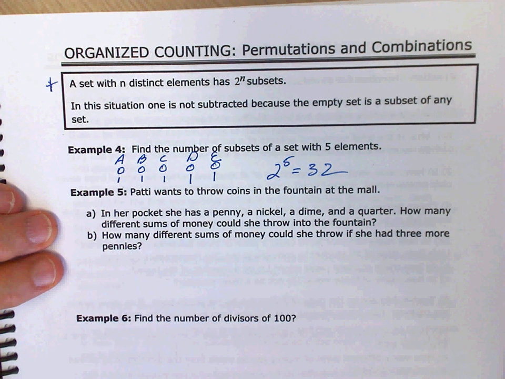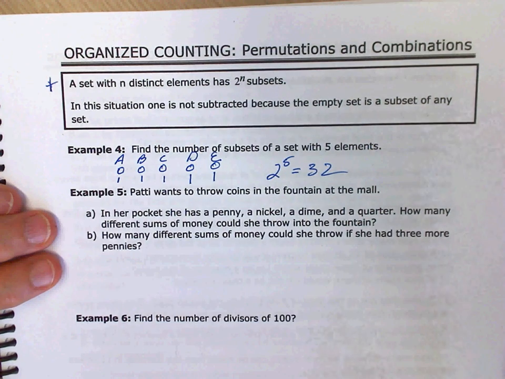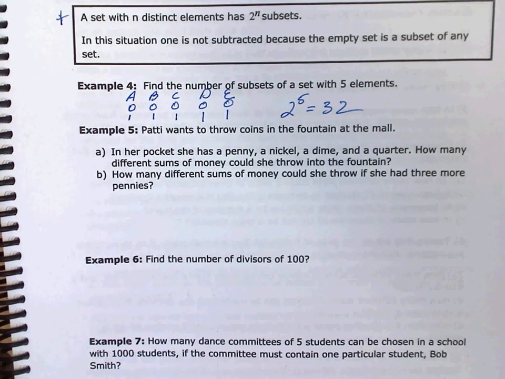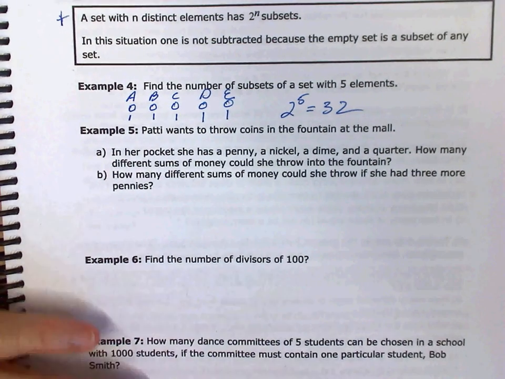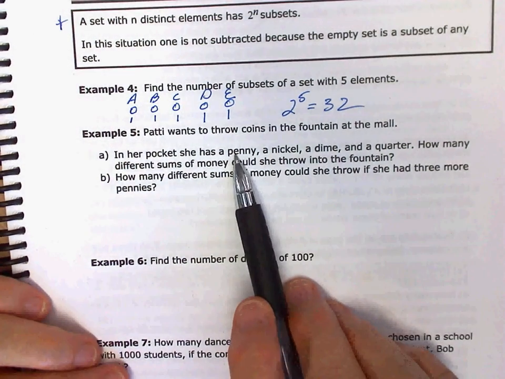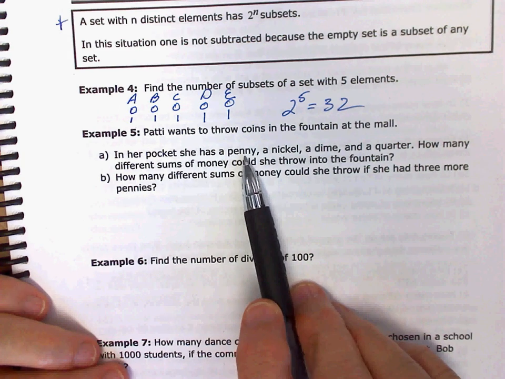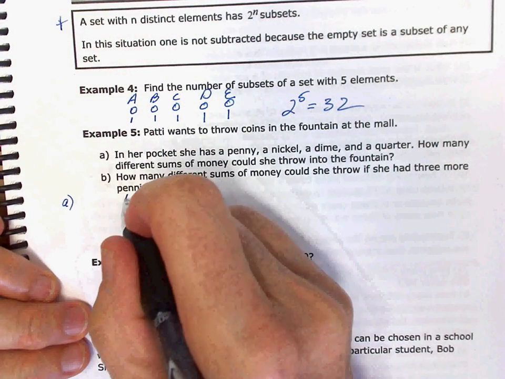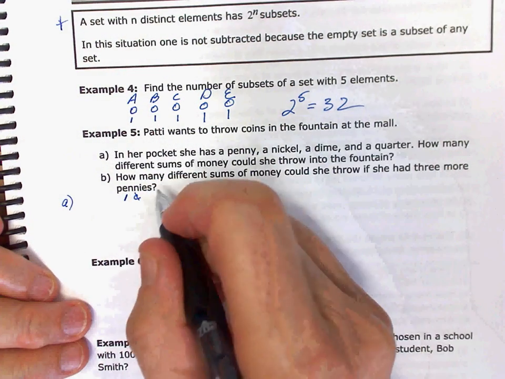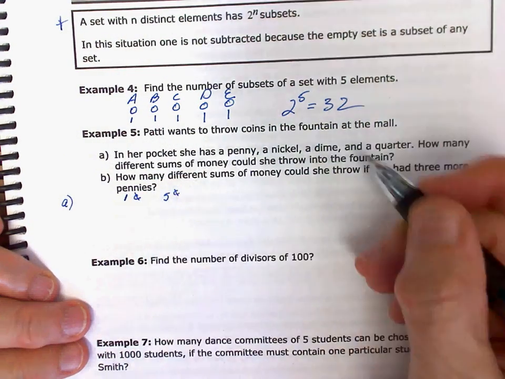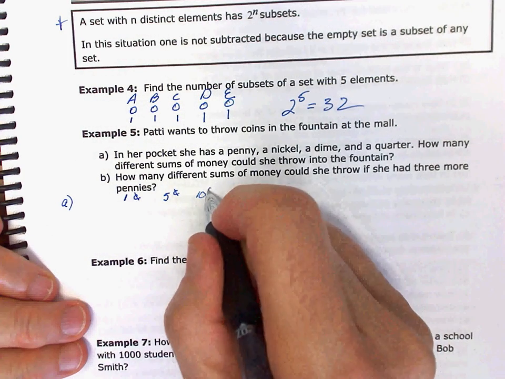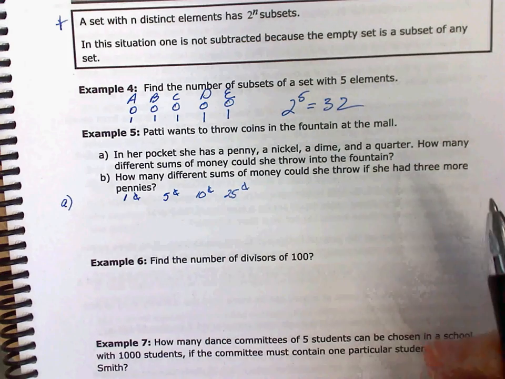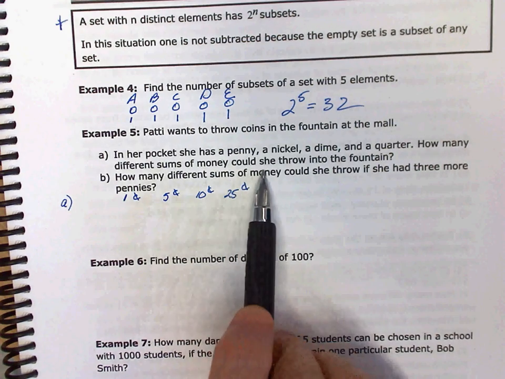Patty wants to throw coins from her pocket into the fountain at the mall. This is in the olden days when we had pennies. A nickel is 5 cents. So we want, how many different sums of money could she throw into the fountain?